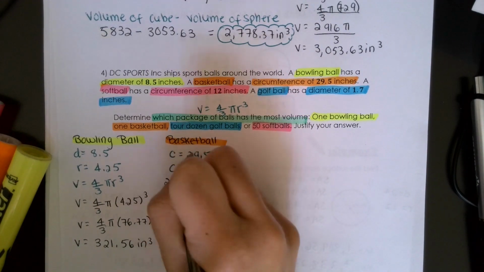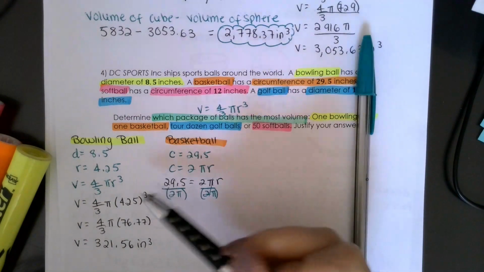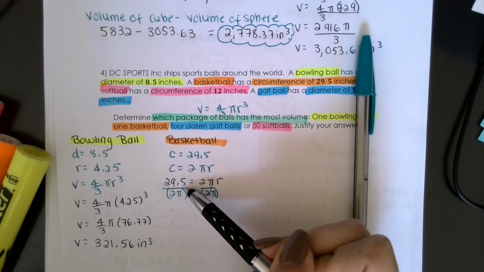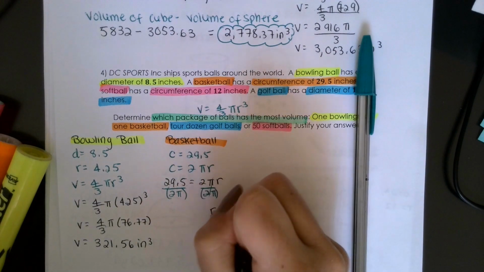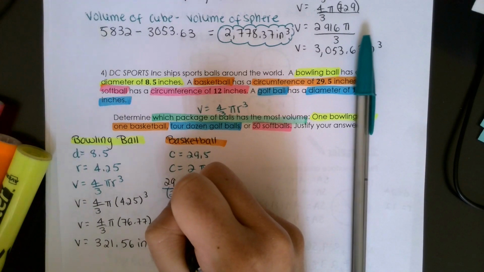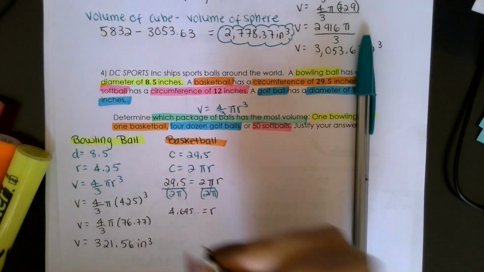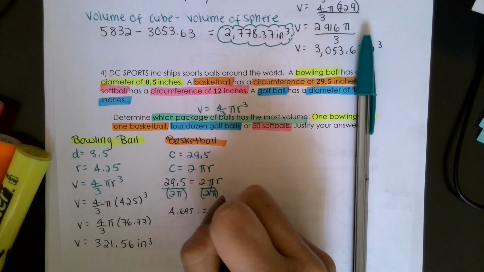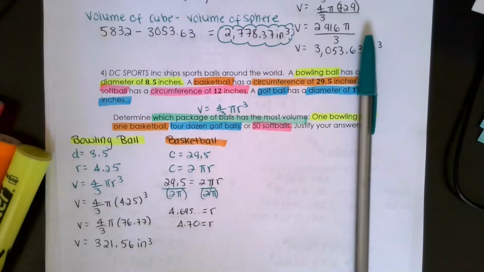There's a reason why I'm putting in parentheses. When you put it in your calculator, you do 29.5 divided by, and open your parentheses. That way you can do 2 times pi, and close your parentheses. So your radius is going to be approximately 4.695, and I think it keeps going. So then your radius, let's just round it to the nearest hundredth, will be 4.70.